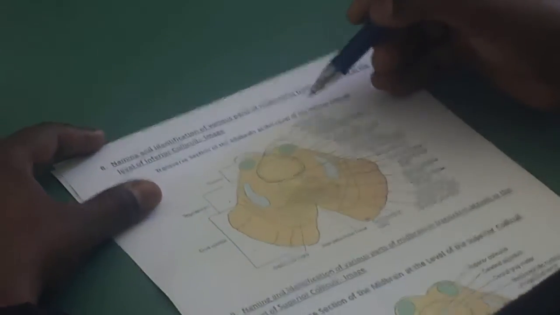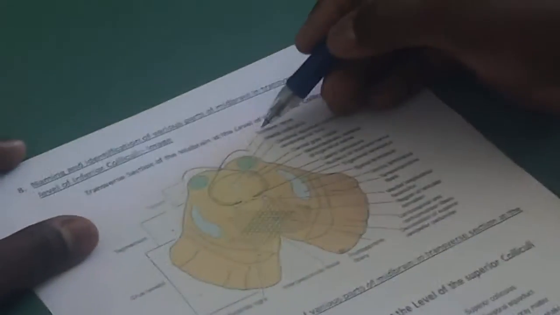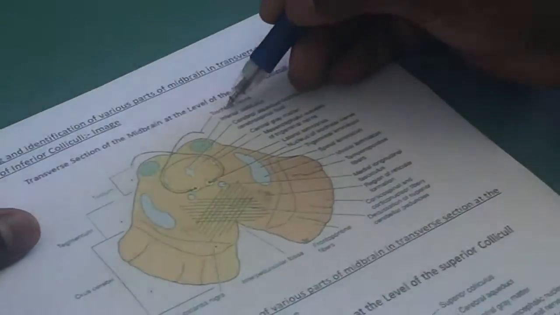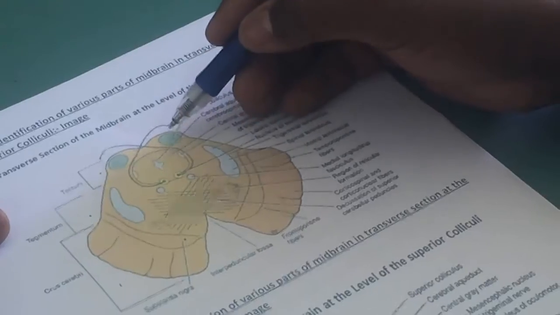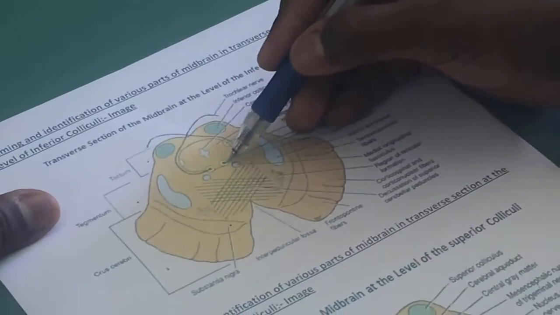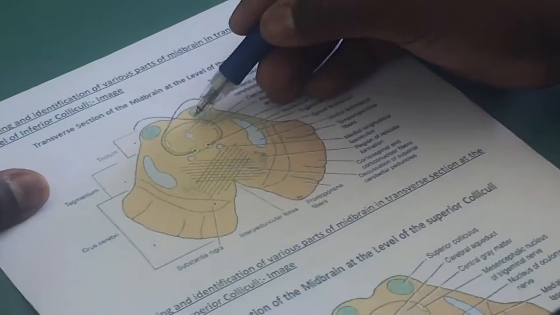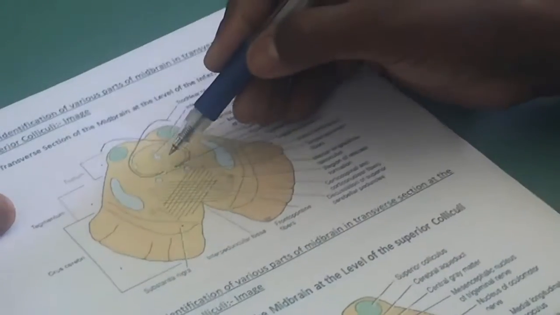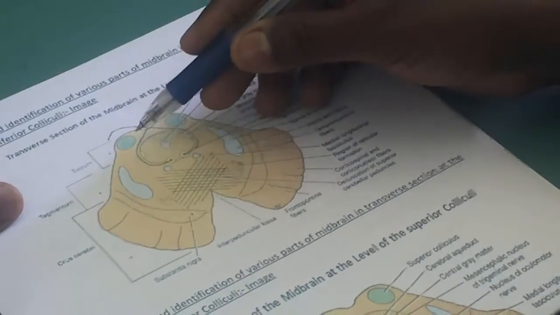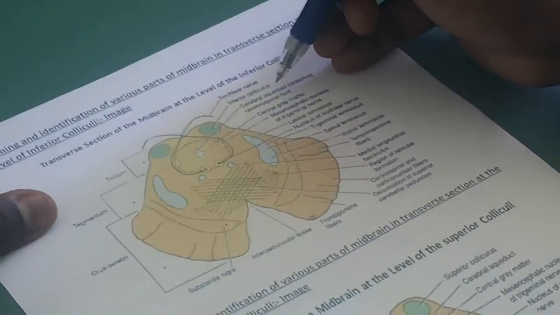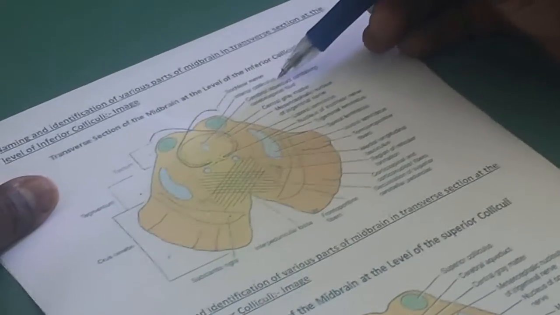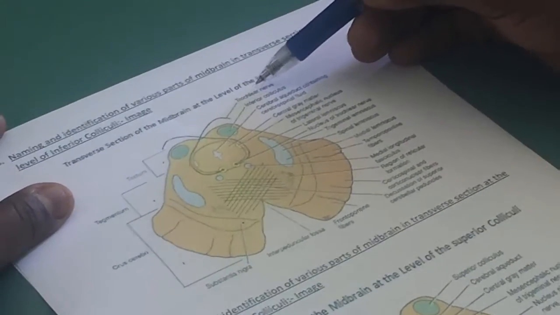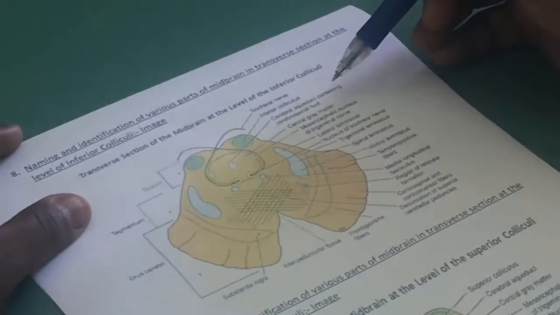Now, if you see here, there is a very important thing. The trochlear nerve starts from one side and it will cross onto the opposite side. So this is the inferior colliculus, trochlear nerve, then the cerebral aqueduct containing cerebrospinal fluid.